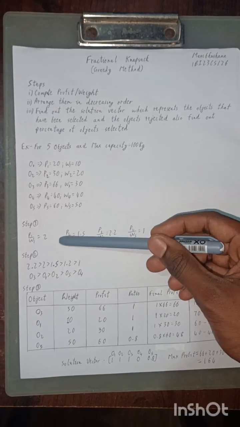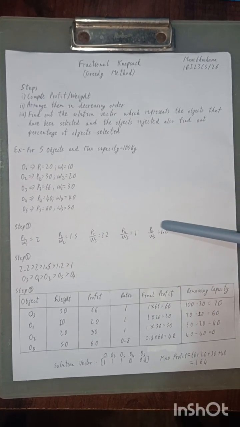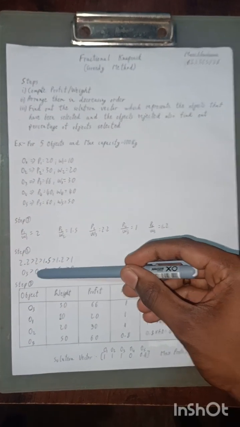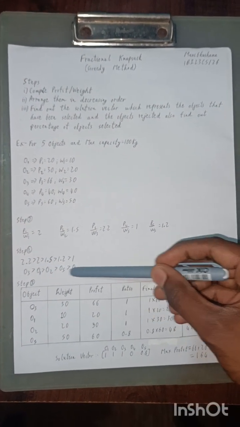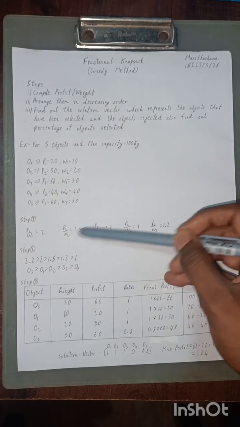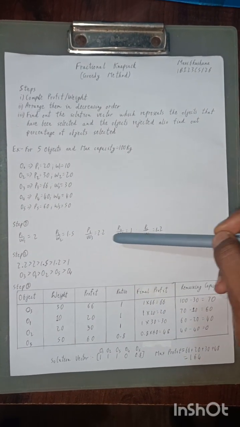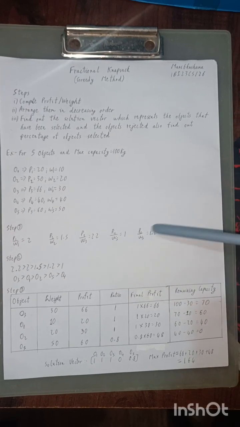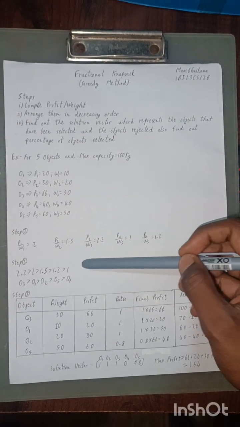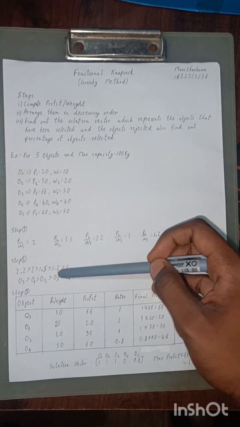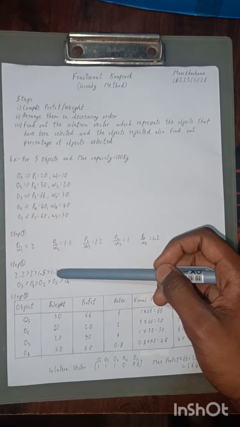We have all the profit by weight values for the particular objects over here. We need to list them out in descending order and write the corresponding objects, which we have written: 2.2 first, 2 is second, 1.5 is third, 1.2 is fourth, and 1 is the last one, and object 3, object 1, and so on, we have written the particular objects for the profit by weight.